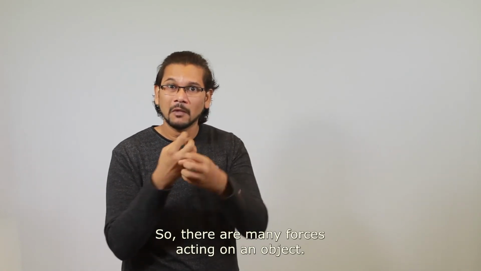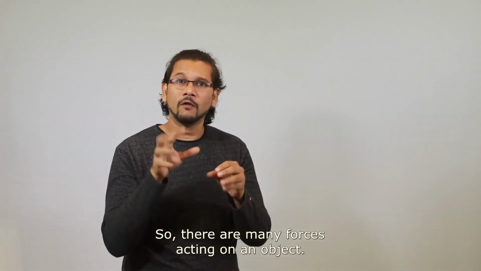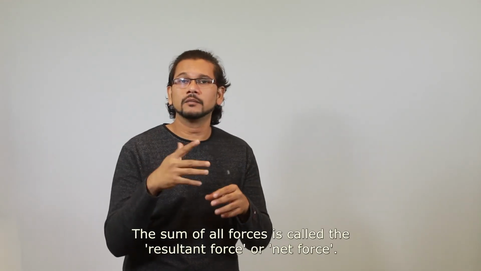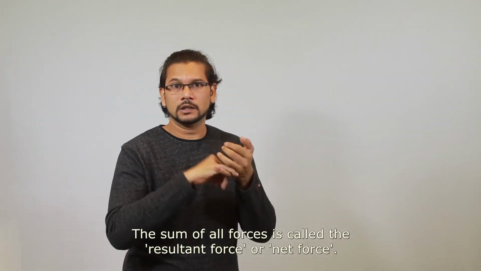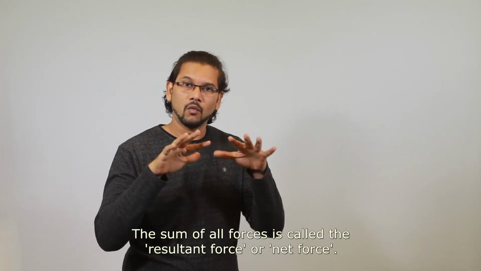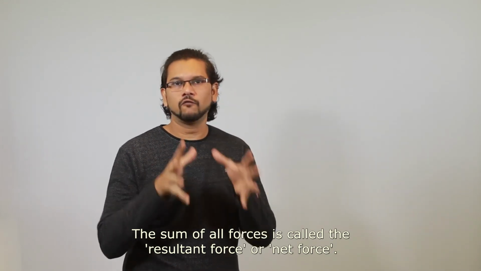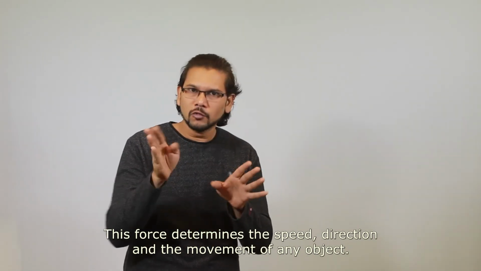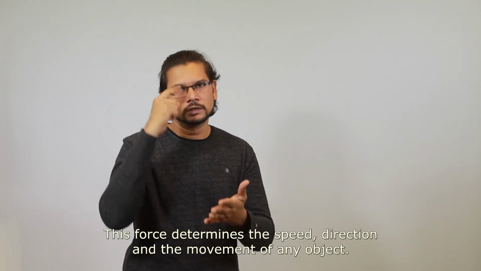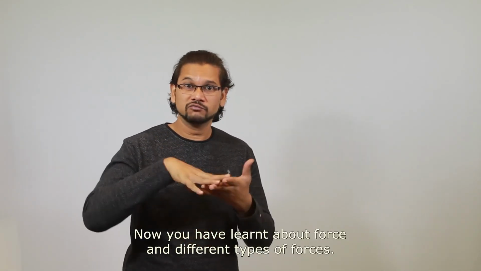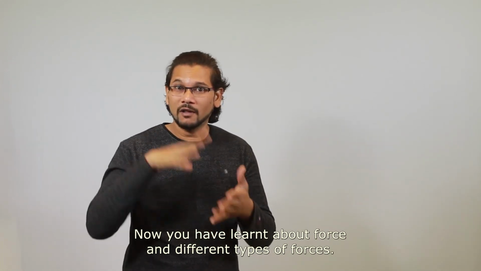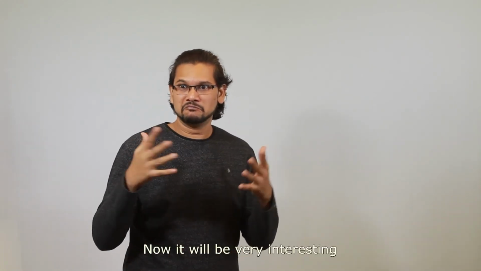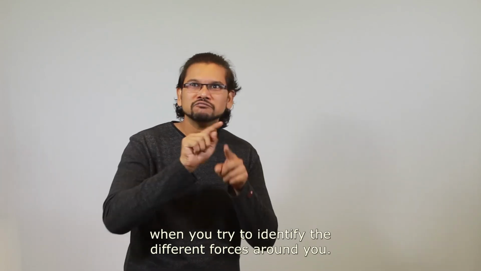So, there are many forces acting on an object. The sum of all forces is called the resultant force or net force. This force determines the speed, direction, and the movement of any object. Now, you have learned about force and different types of forces. Now it will be very interesting when you try to identify the different types of forces around you.